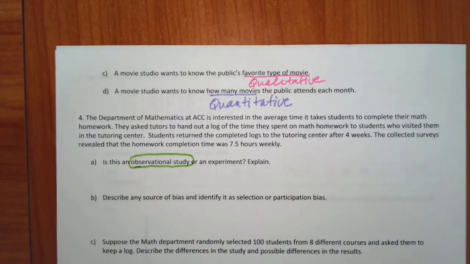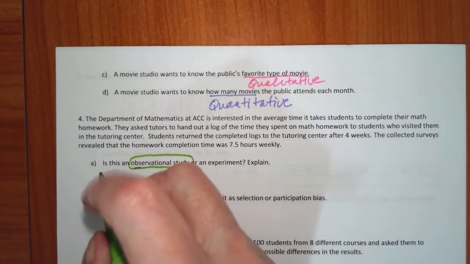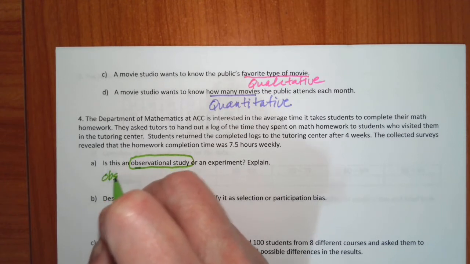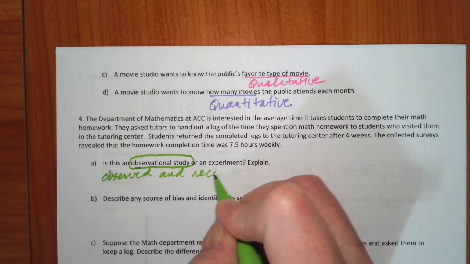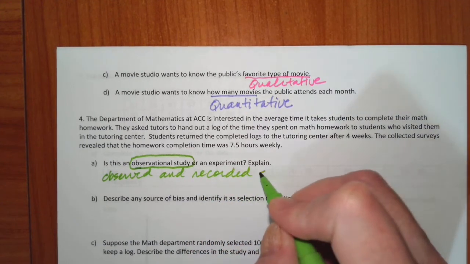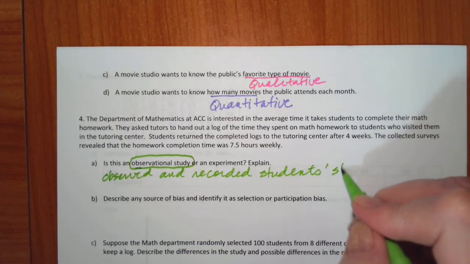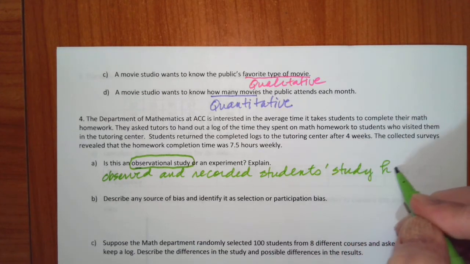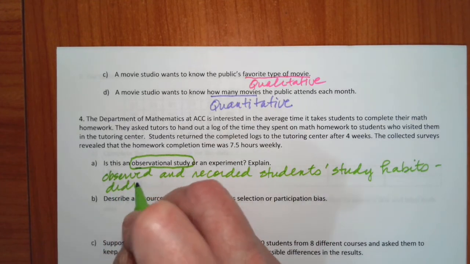They didn't tell the students how many hours to study each week. They just observed and recorded students' study habits. We didn't try to change them.